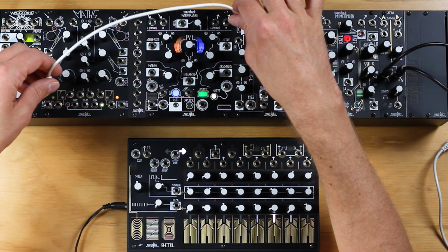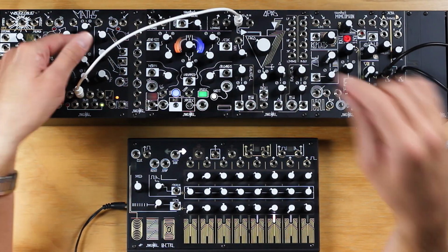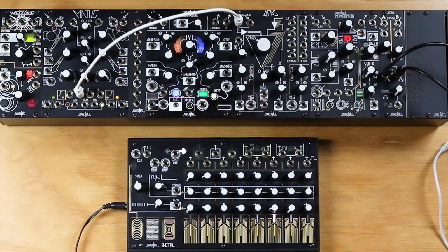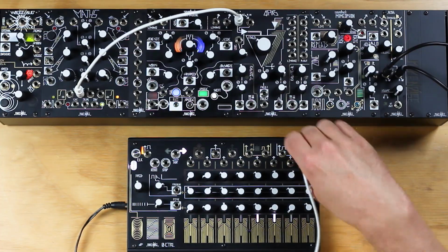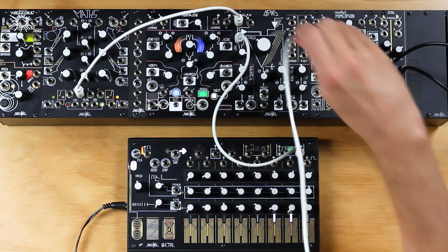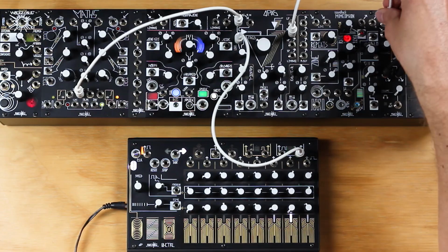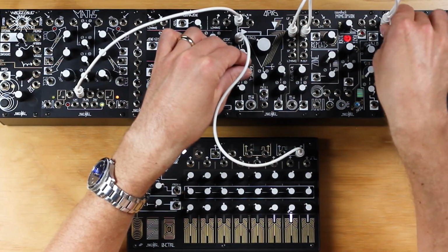So let's get started. What we're going to do to start here is take a 10 volt offset from maths, use that as our input signal to the QPAS, and we'll open the input VCA with dynamic envelopes from the zero control. Monitor the band pass output here.